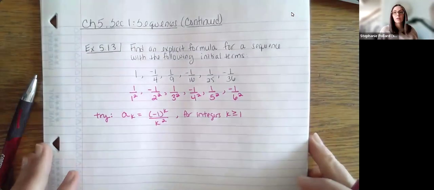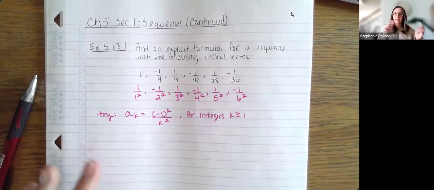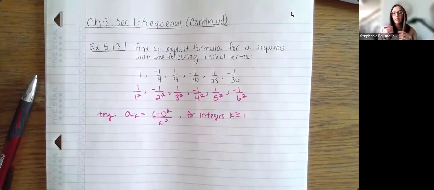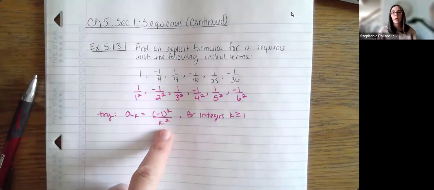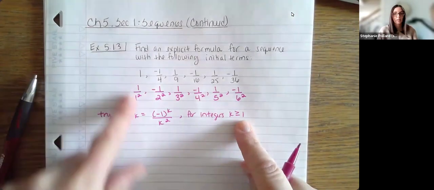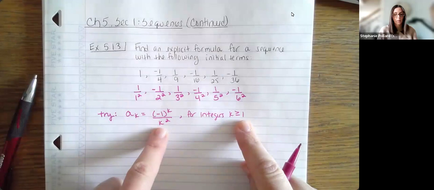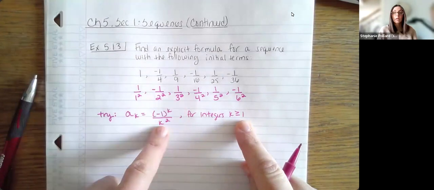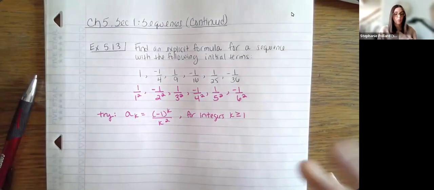And something with the squares, right? So think about what's happening. I have that sign change going back and forth, so I have to bring in a -1 to a power somewhere to get that changing sign. And then I can see my denominator is about being squared. Now I'm going to start with 1 here because my denominator is a 1. So that kind of makes sense, like 1 squared and then 2 squared and so on. So let's try it and let's see if it actually works.